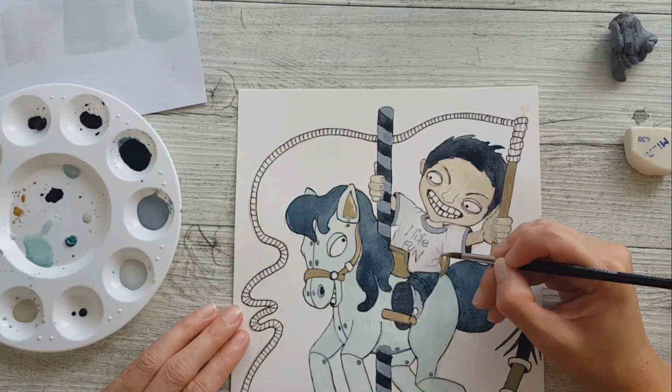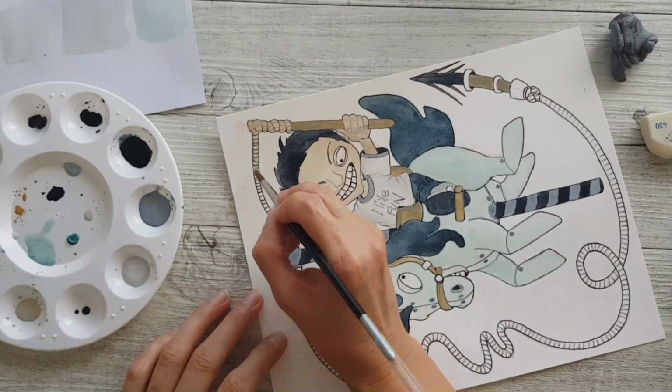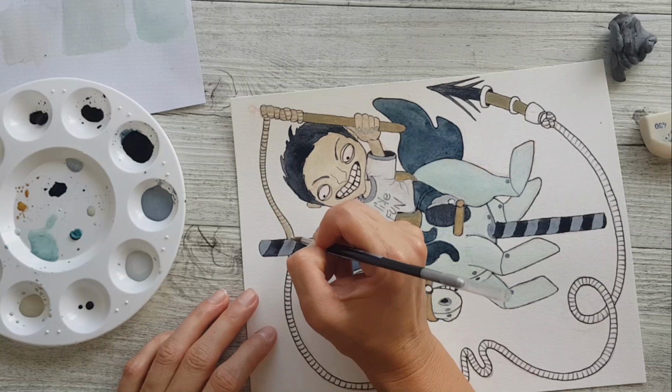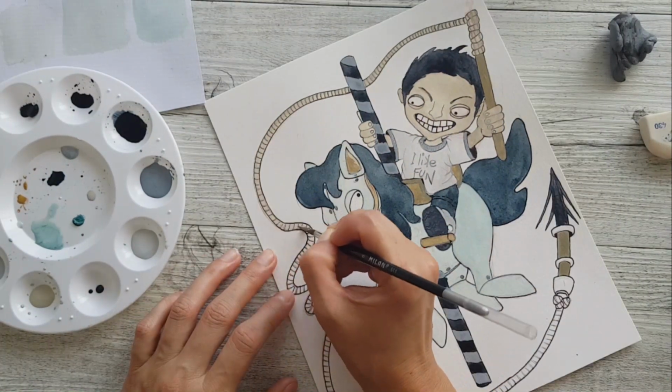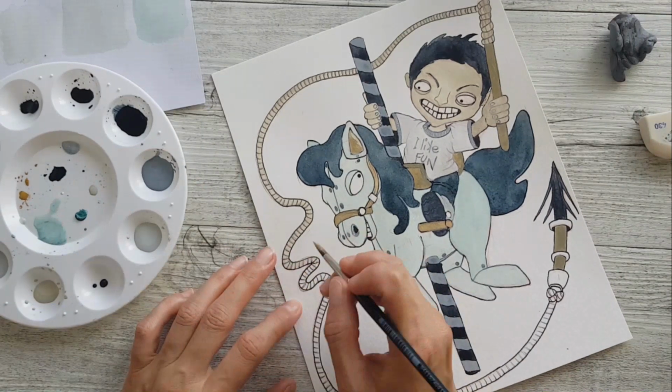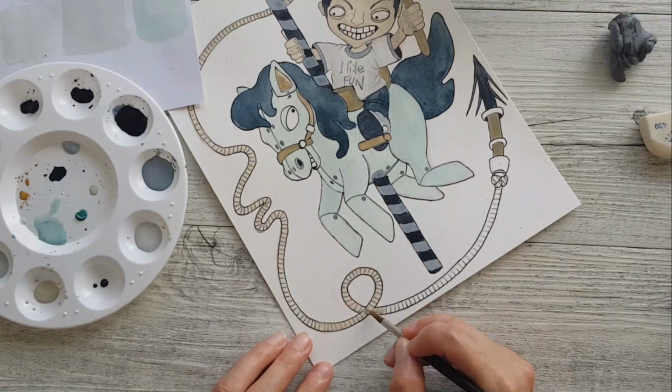But because I'm not used to mixing up tube watercolors, I did struggle with getting a light wash, so I ended up making a lot of it quite thick, kind of like gouache a little bit.